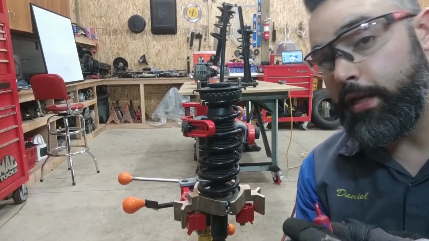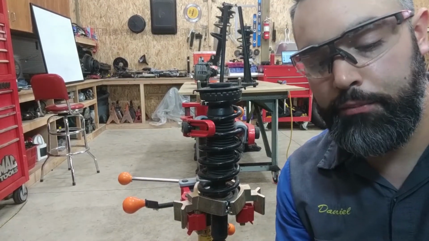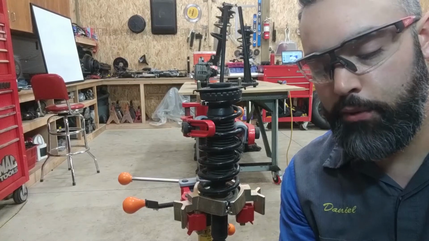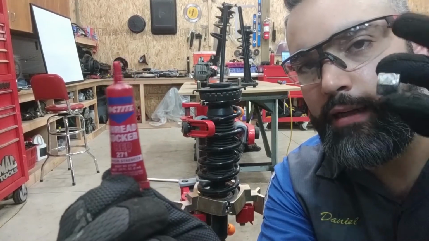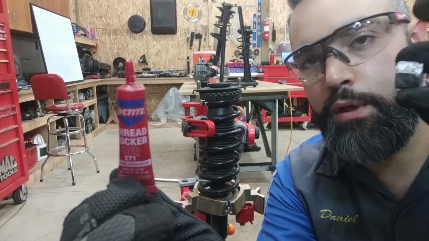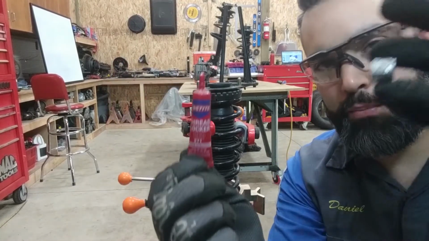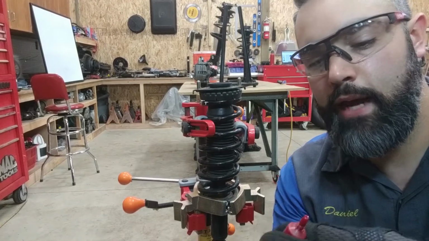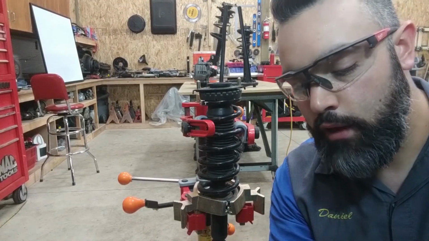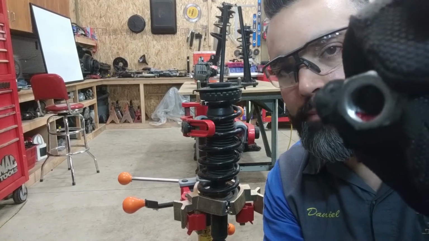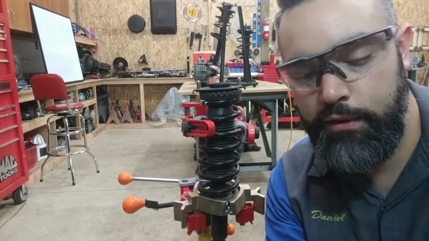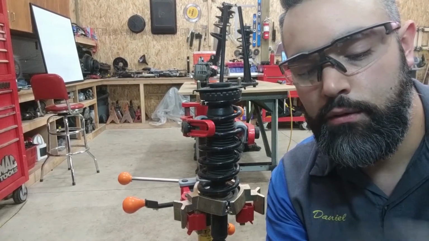If you cannot replace it, if you cannot find a replacement, or there's nothing available and you have to reuse it, always use red Loctite on a nut if you have to reuse it. The best case scenario is replace it with a brand new nut that has a new locking feature on it. So I just put a little drop in there, and that's enough. You don't need to coat the entire threads with red Loctite.